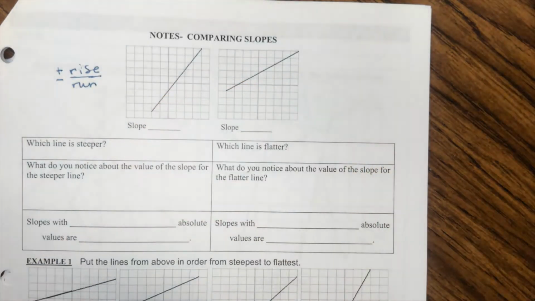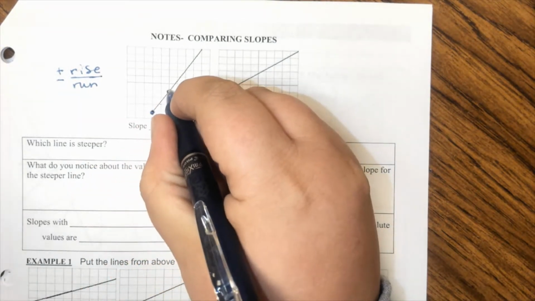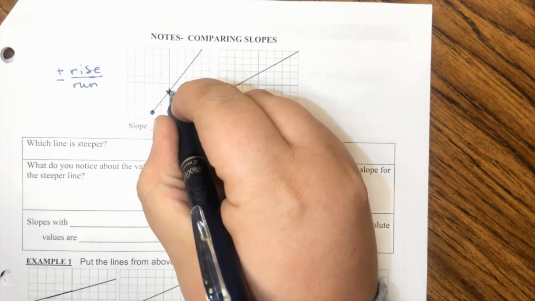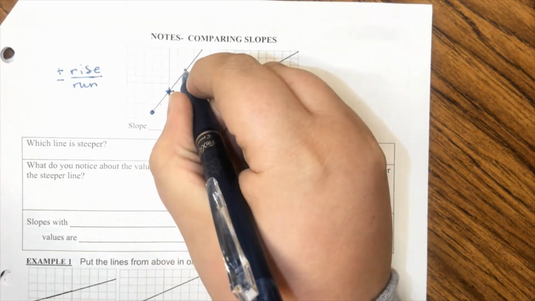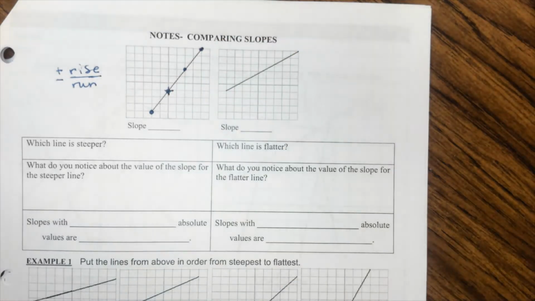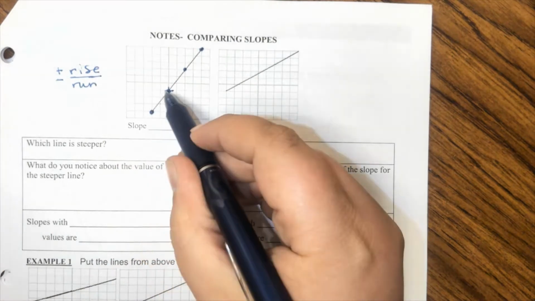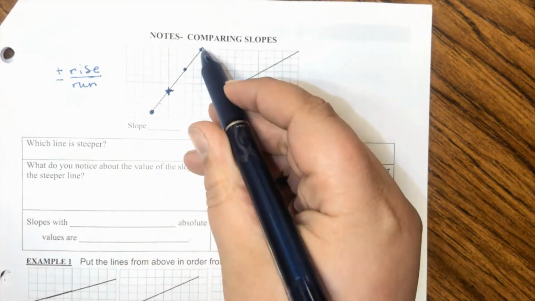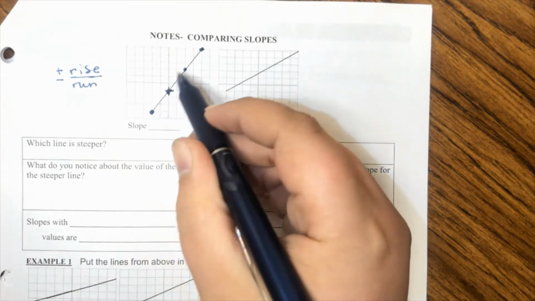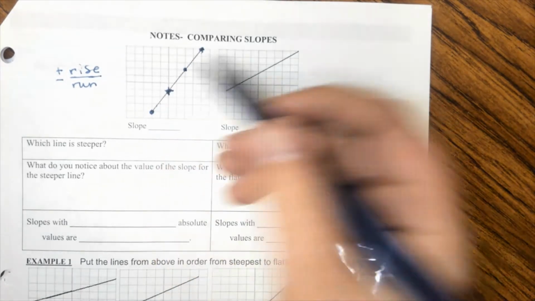Before I can do that on our graph, I need to find two perfect points. So I've got a perfect point here, and I have a perfect point here. Remember, perfect points go over a crisscross. I can pick any two points because the slope between this point and this point is the same as the slope between those two points, and it's the same as the slope between those two points.